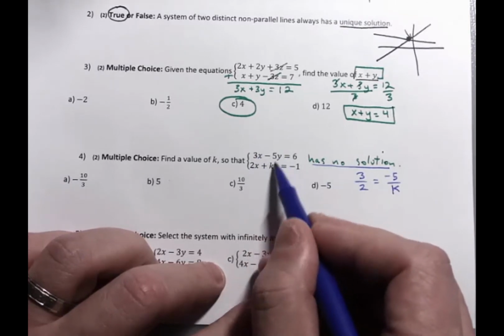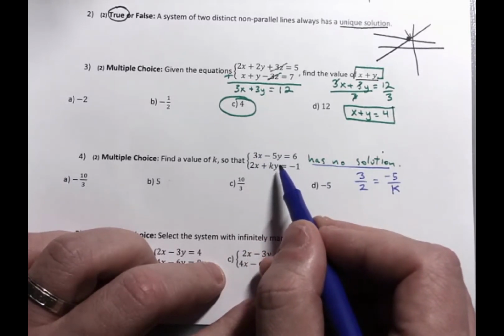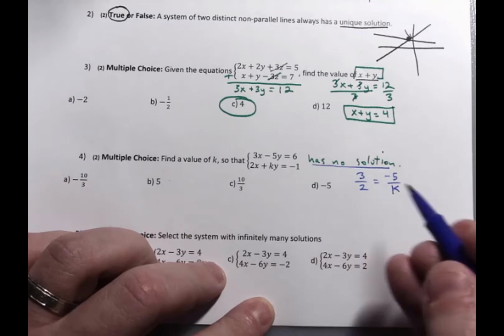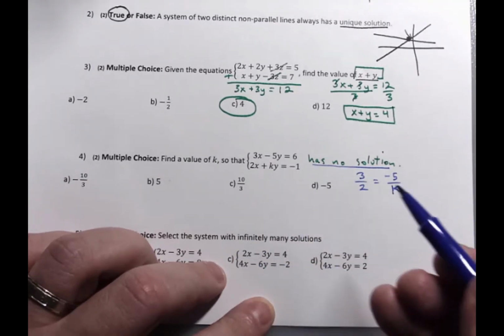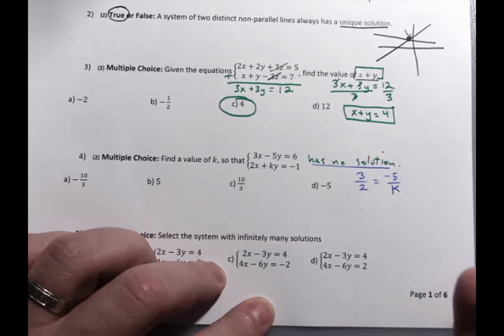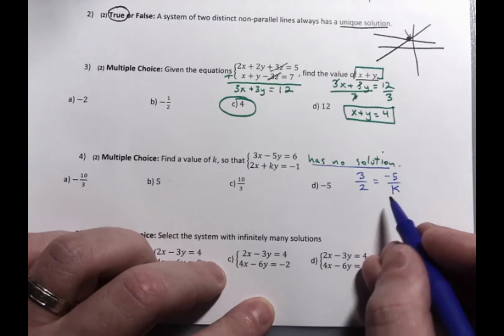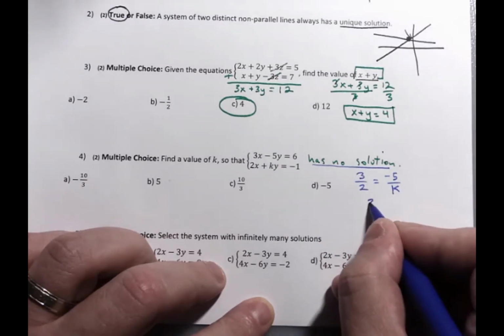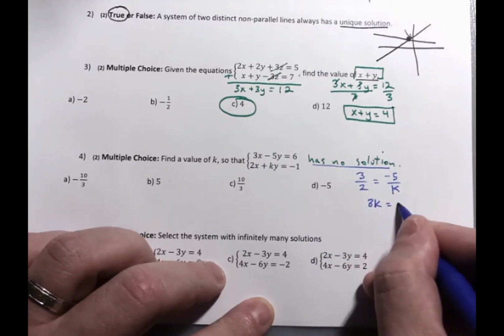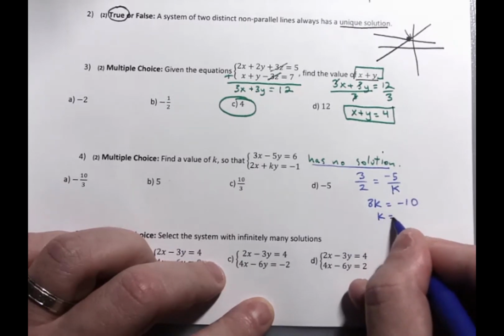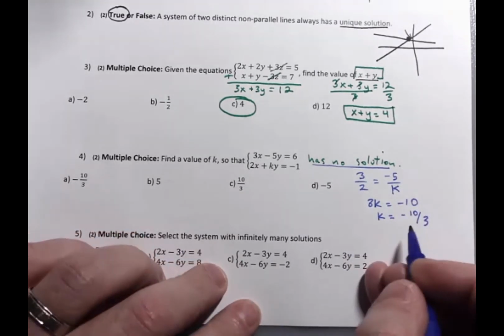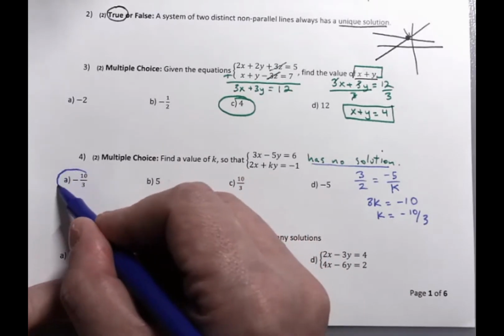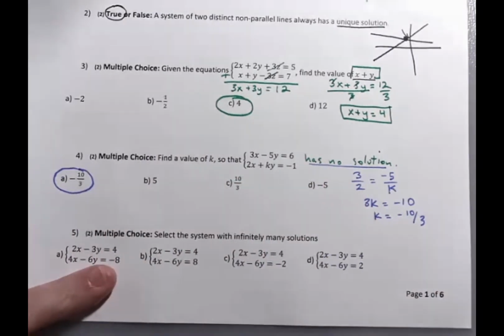Because by setting the ratio of x's equal to the ratio of the y's, you're going to end up getting two lines that have the same slope, because you made sure that the coefficient of the y is in the same proportion as the coefficient of the x. Cross multiply, 3k equals negative 10, divide, k equals negative 10 thirds. So the answer to this one is A.